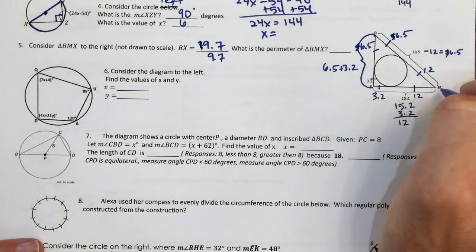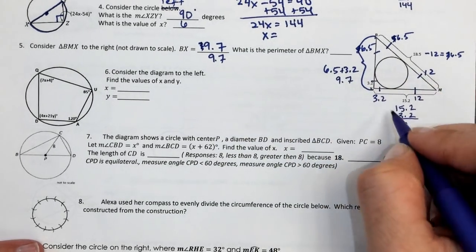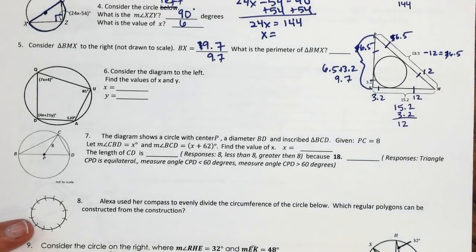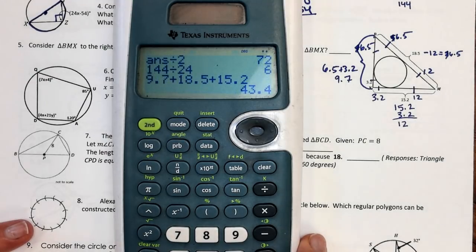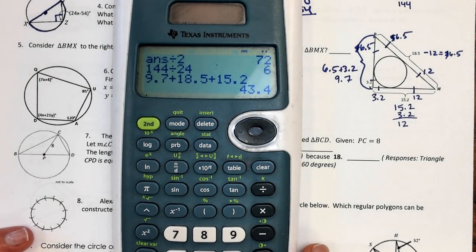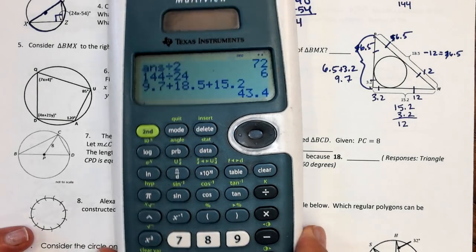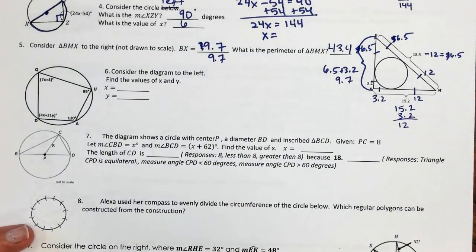What is the perimeter of the whole thing? So if this is 9.7 here, this one was 15.2, and this is 18.5, we can add them all together. 9.7 plus 18.5 plus 15.2 is 43.4. Yep. All right, 43.4. Okay.